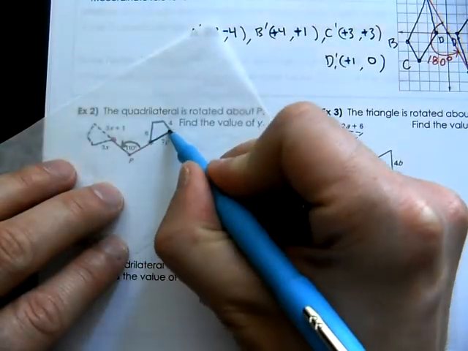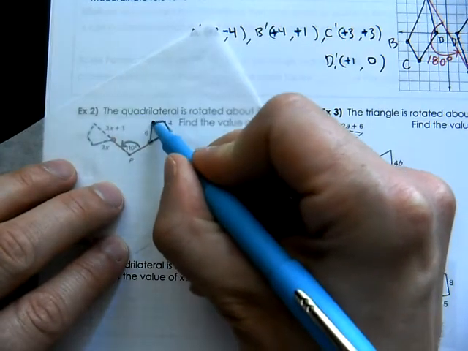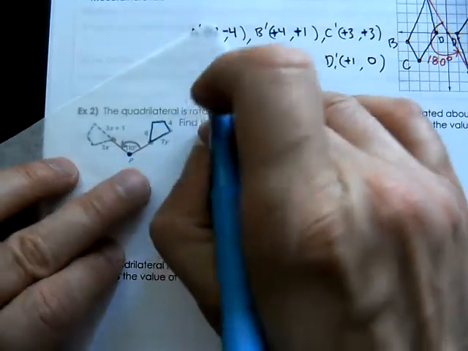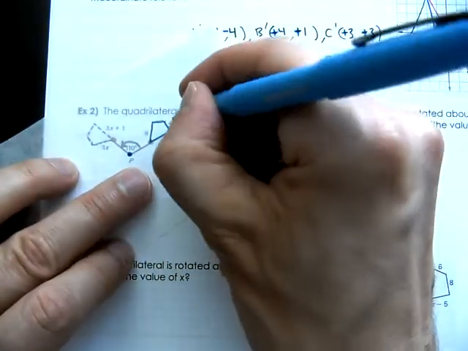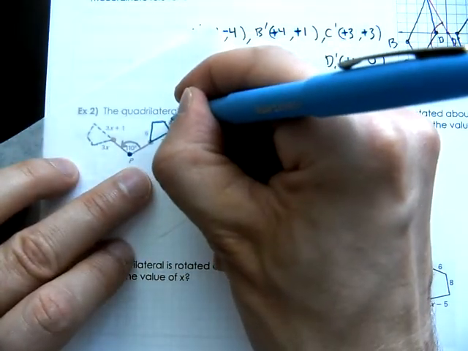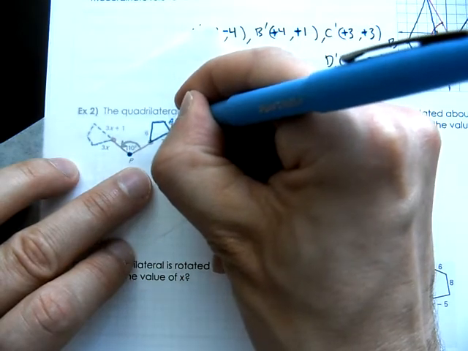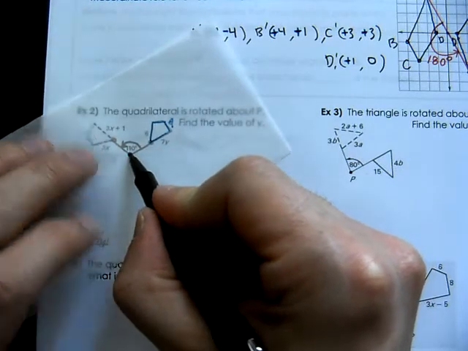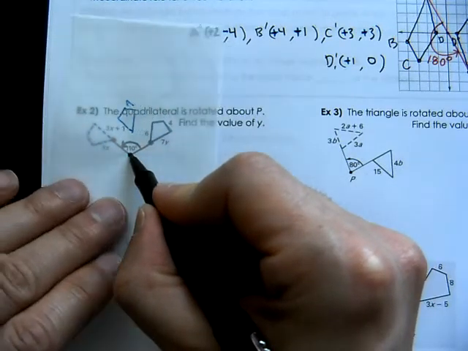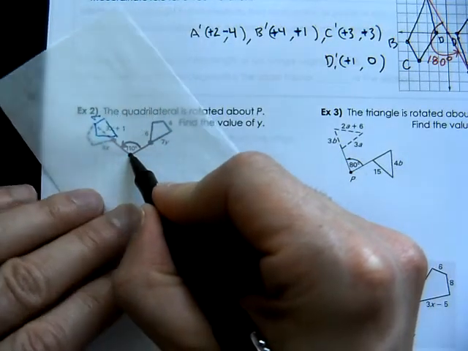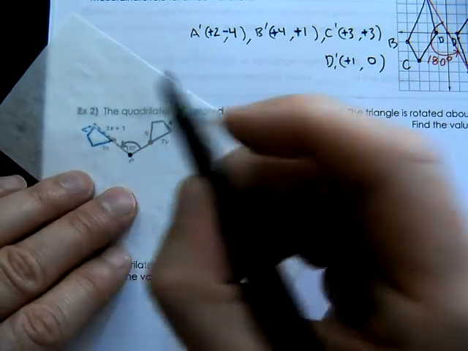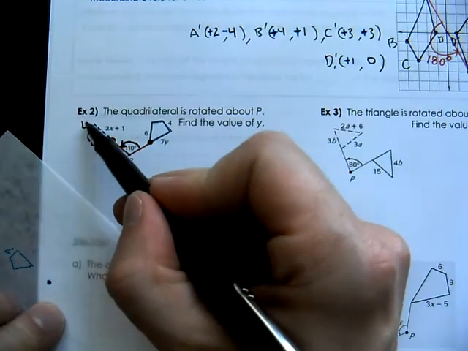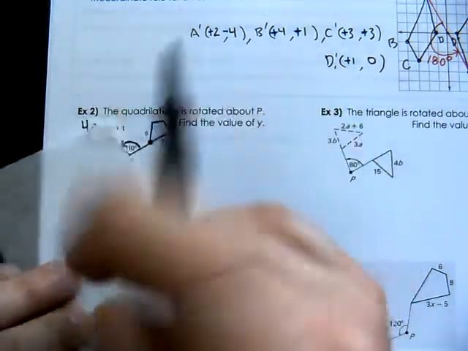So here is the outline of the pre-image. There's the center of rotation. And take a look at this side length, which is told to us as being a length of 4. When we rotate this object to its new location, we're trying to determine where that 4 ends up. Those are the corresponding sides. You can see the 4 is over here, so I'm going to label that on my diagram. That's the side of length 4.